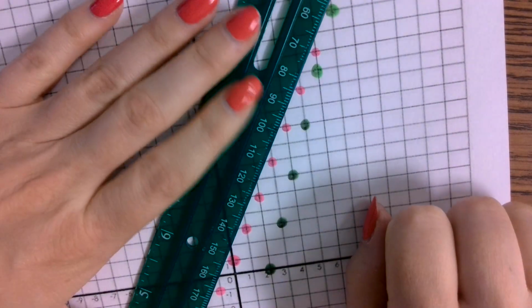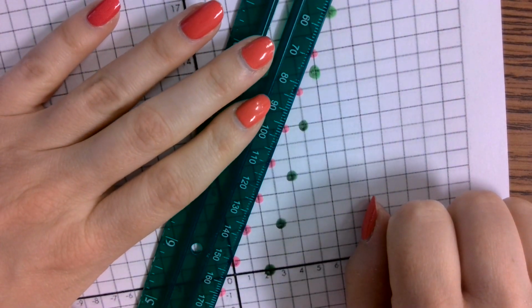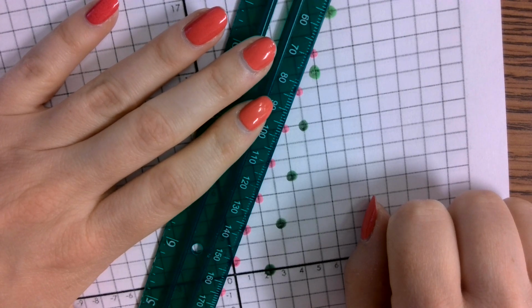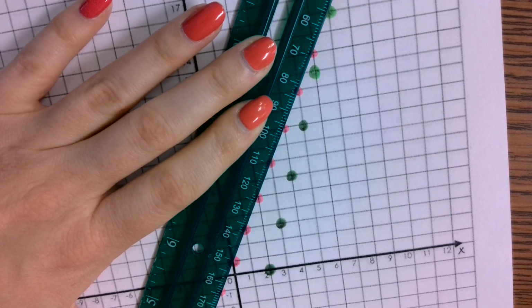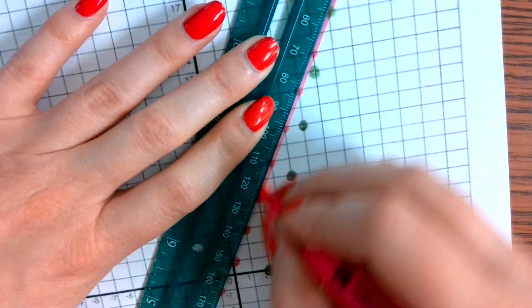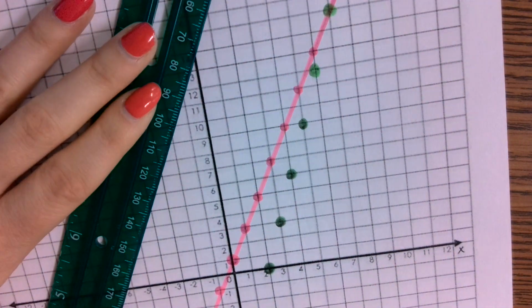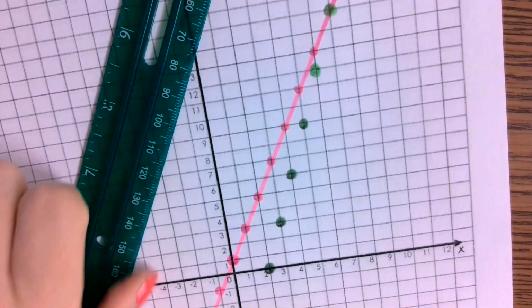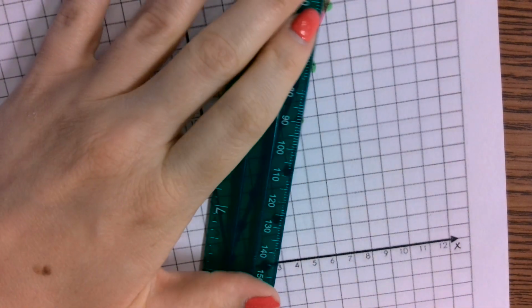Okay, so let's go ahead and connect those lines. Let's start with the pink, and then I'll finish off with the green.